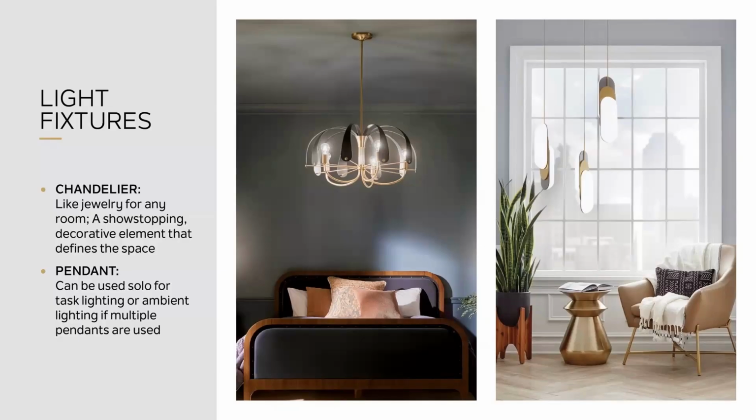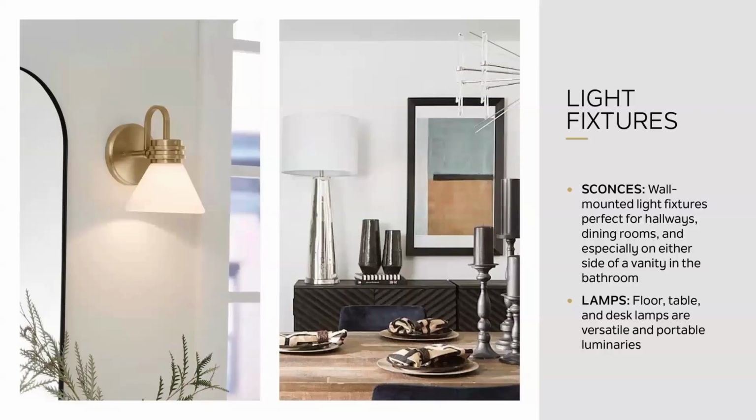The other ones, which is some of my favorites, is the pendants. Pendants are similar to chandeliers, but typically are smaller. They can provide task lighting or ambient lighting, and pendants can be used as a decorative element and are perfect for smaller areas like some kitchens. The other ones are sconces. Sconces are usually, I should say, wall mounted light fixtures that can be used to accompany the design aesthetic of a space. The other is lamps, floor lamps, table lamps, and desk lamps, a variety of sizes and shapes and colors. And they really do a beautiful job in providing more light into the space.